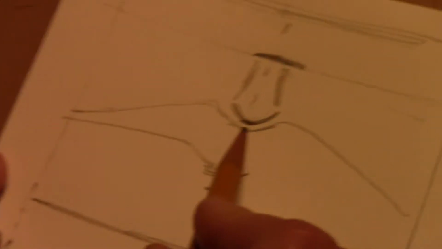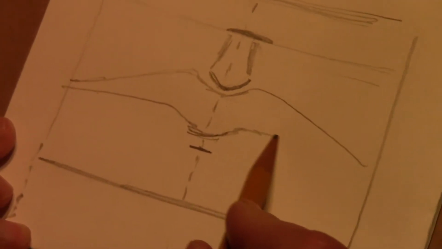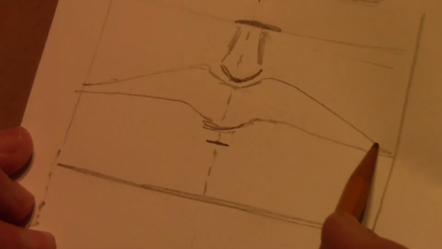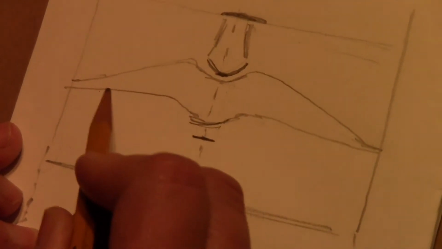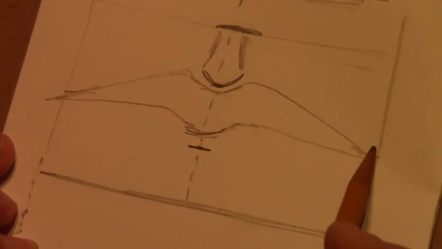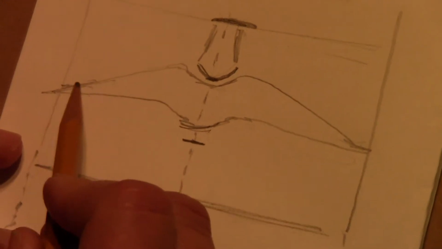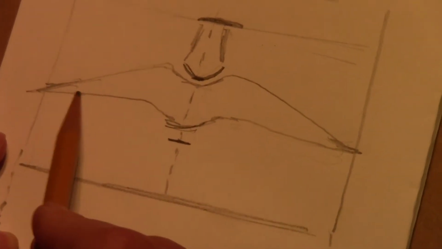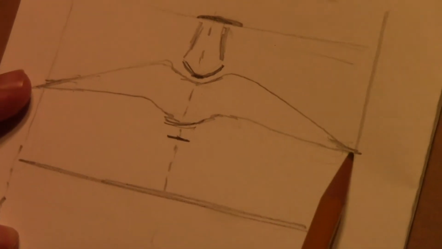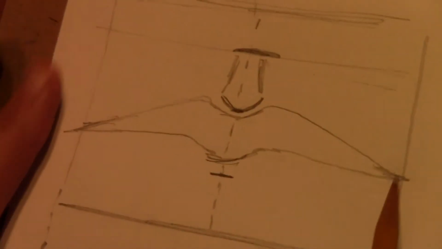It echoes whatever is happening up here at the top. If you need these lines to match, it's okay if the lines go a little bit beyond your space there, okay?